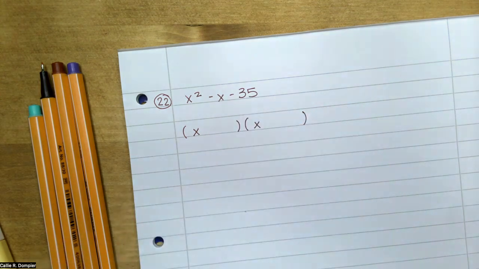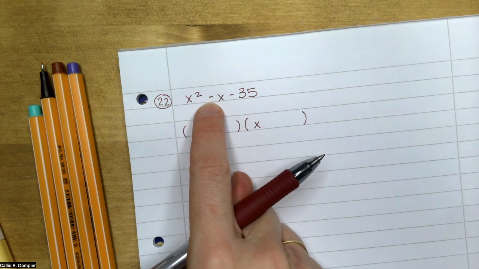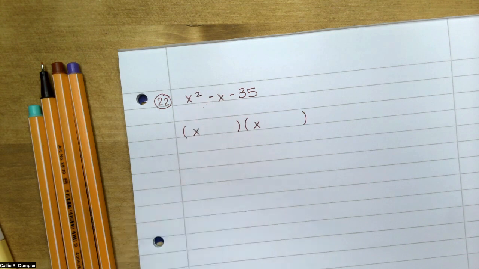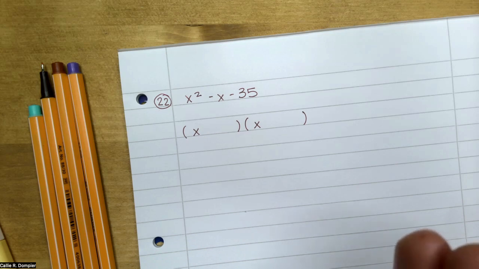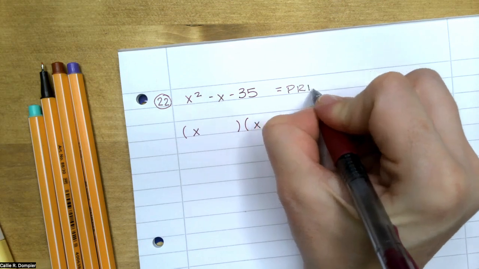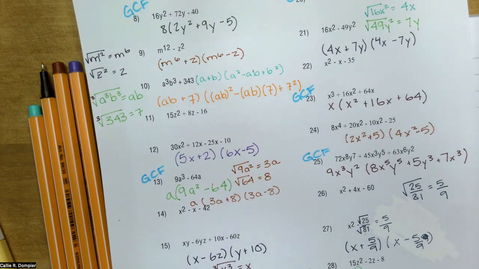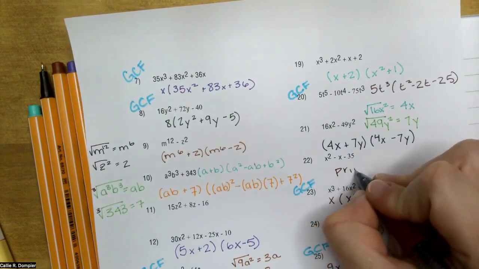But there's 2 between 5 and 7, right? We would need two numbers that are right next to each other to get that -1. So in fact, 22 is prime. If you cannot solve it, if you put it into some sort of math app and there is no way to simplify it further, you just say that this is prime. All right, so 22 is prime.